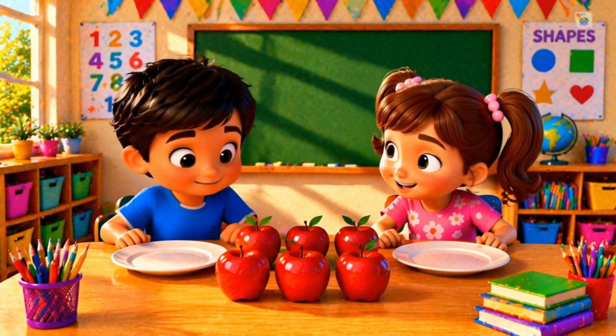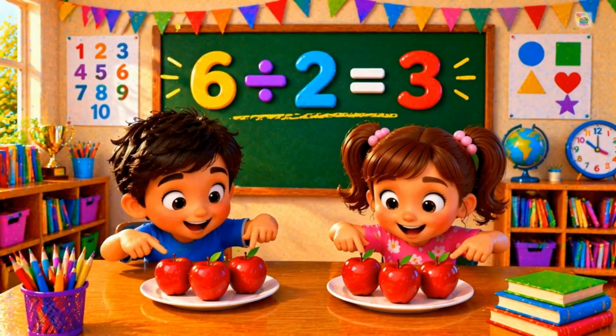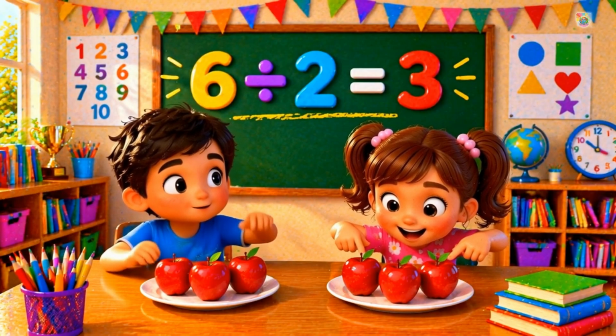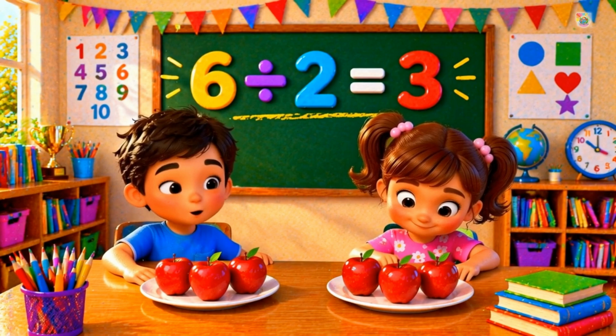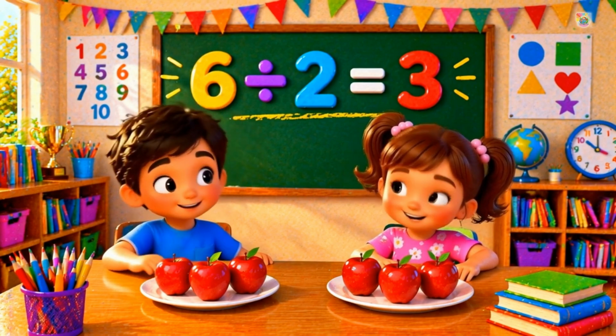Let's try. We have 6 apples and 2 kids. We share equally. Each gets 3 apples. So, 6 divided by 2 equals 3.